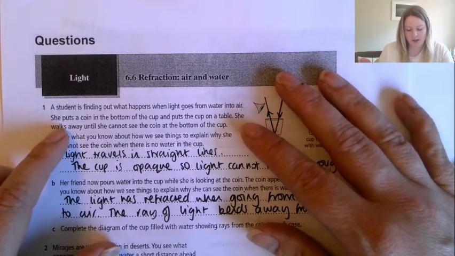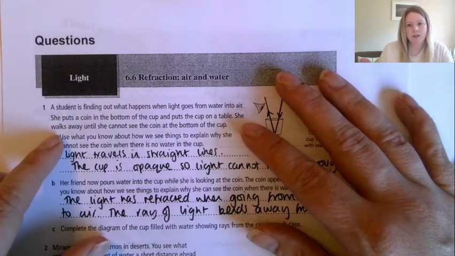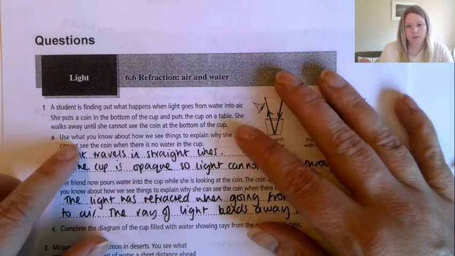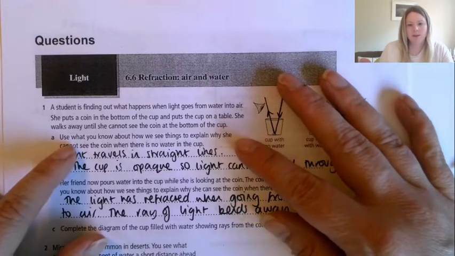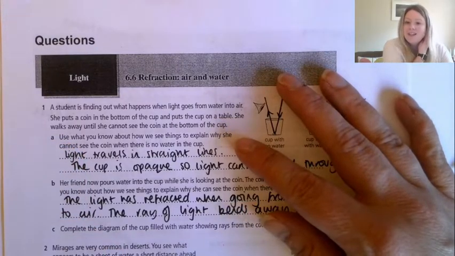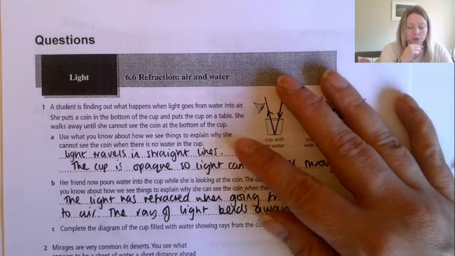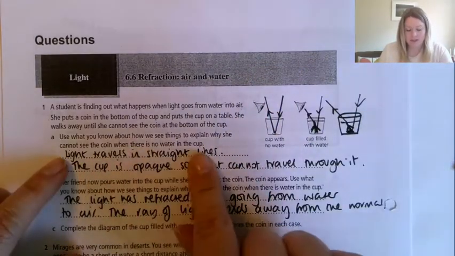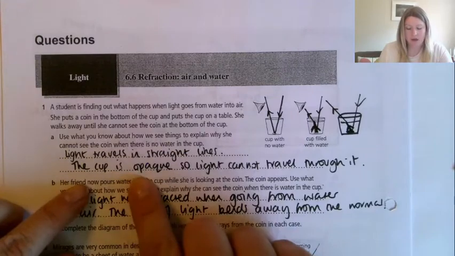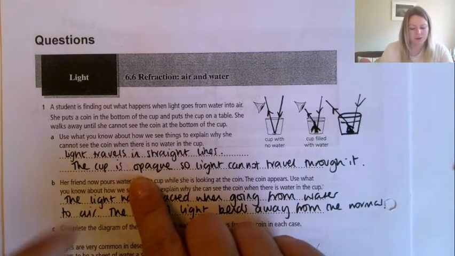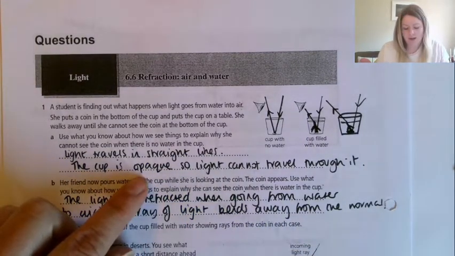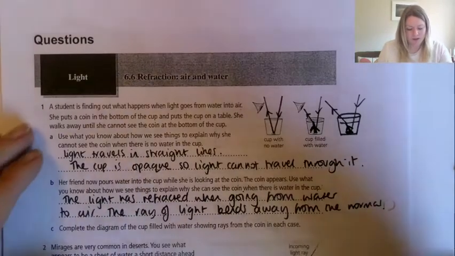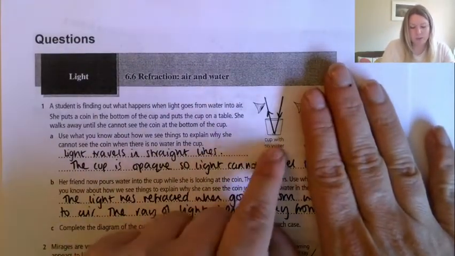She puts a coin in the bottom of the cup and puts the cup on a table. She walks away until she cannot see the coin at the bottom of the cup. Use what you know about how we see things to explain why she cannot see the coin when there's no water in the cup. So obviously we know that light travels in straight lines and a cup is opaque, so the light's not going to be able to travel through the side of the cup. And this wee diagram here probably helps to show that.